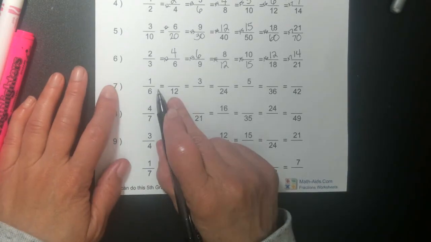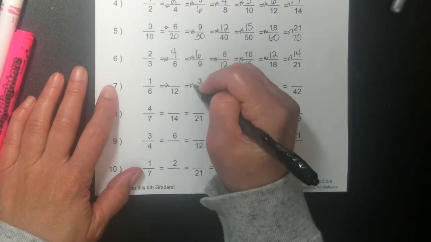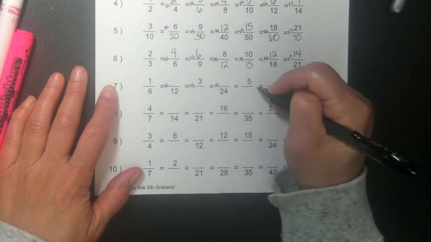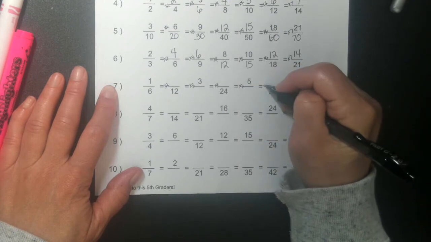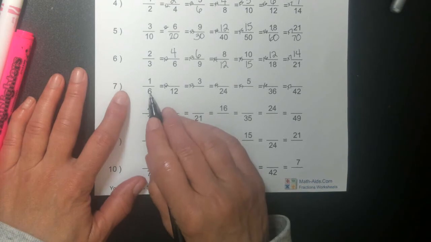All right, I got a few more. So I'm just finding times 2, times 3, times 4, times 5, times 6, times 7. It's such great practice of your math facts, huh?